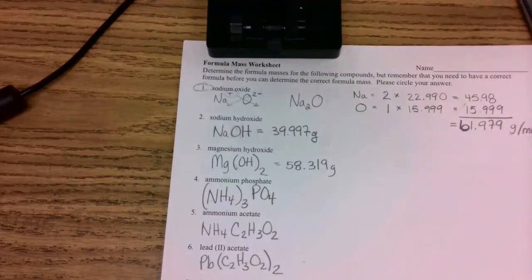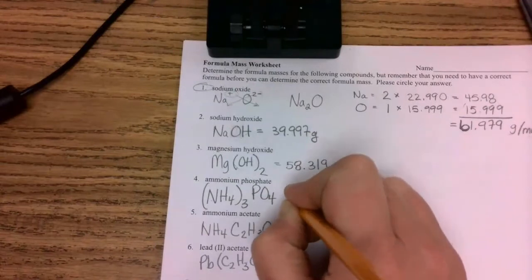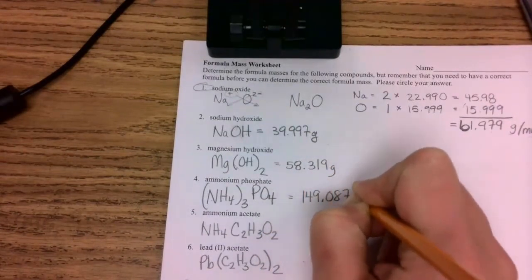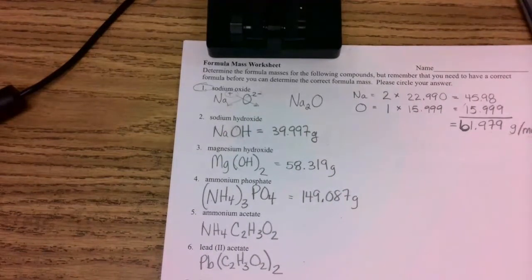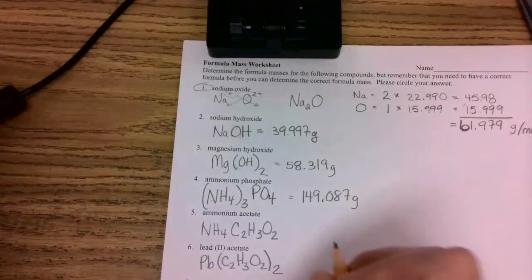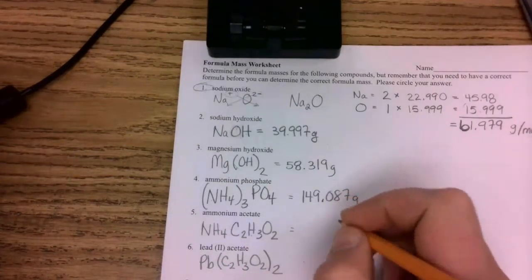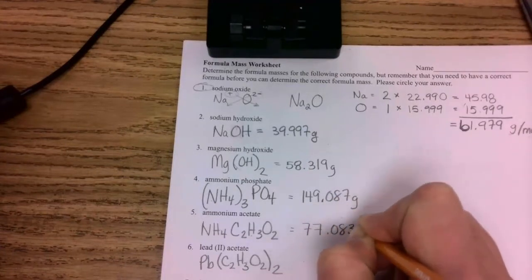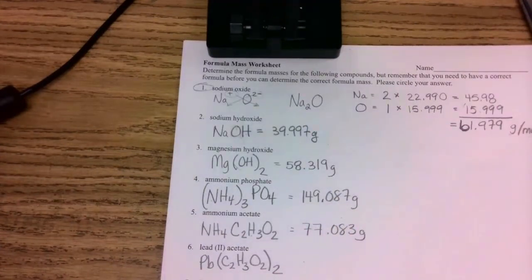Ammonium phosphate, a lot to add together and has a larger mass, so 149.087 grams. And then ammonium acetate, this big long one right here, not quite as much mass with 77.083 grams.